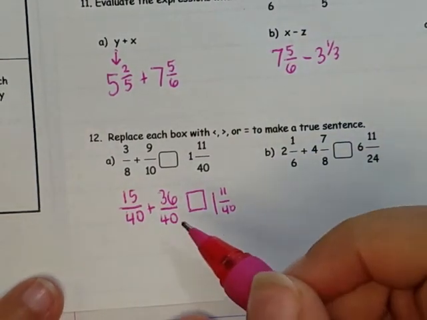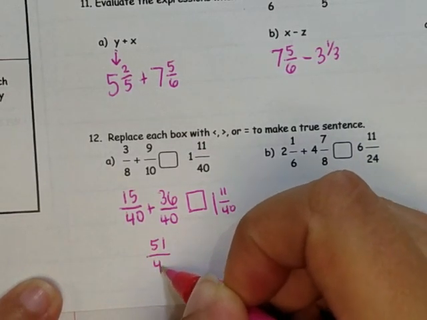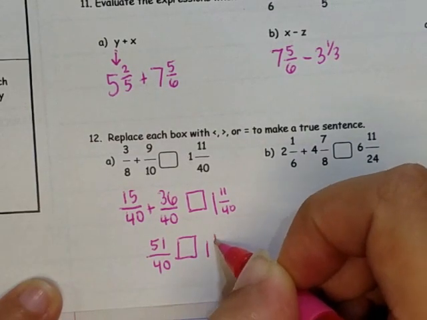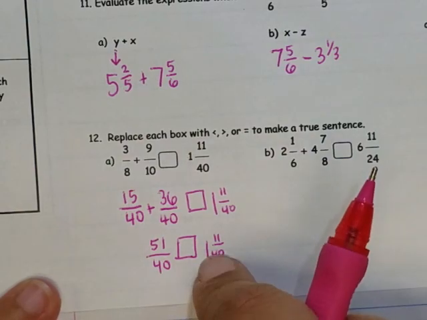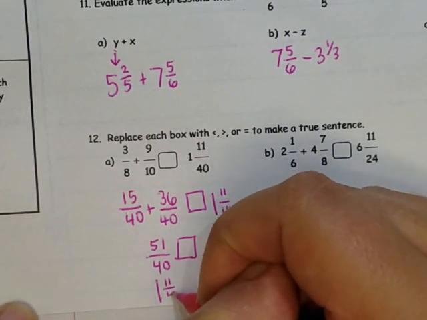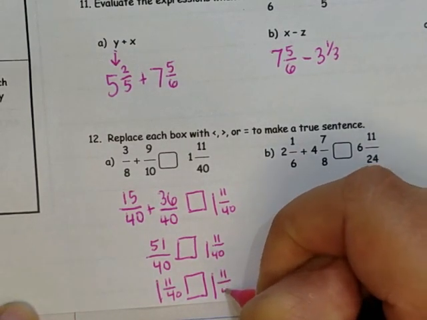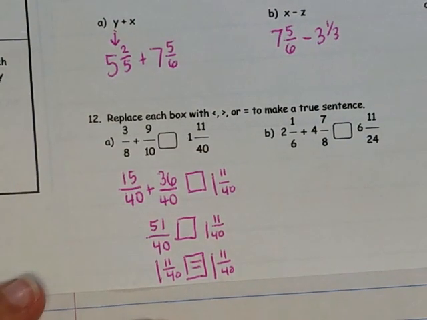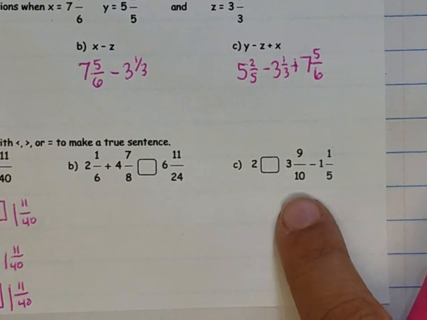I'm going to add those two together, so that's 51/40. And I'm going to change it to a mixed number since this one's a mixed number. And looky there, it looks like they are actually equivalent to one another. Okay, and then you'll just do the same thing for B, and then do the same thing for C.